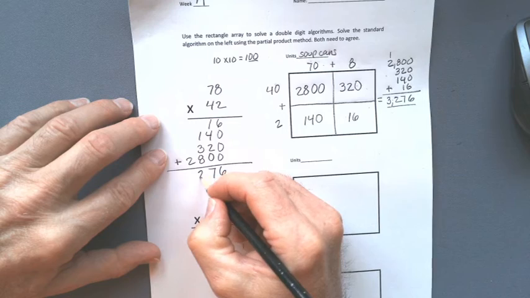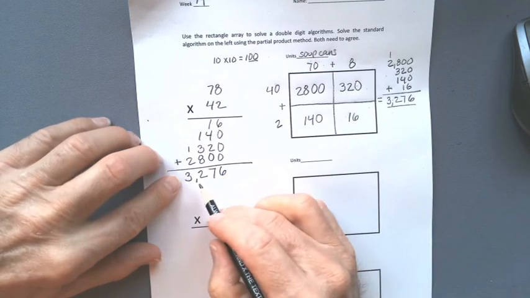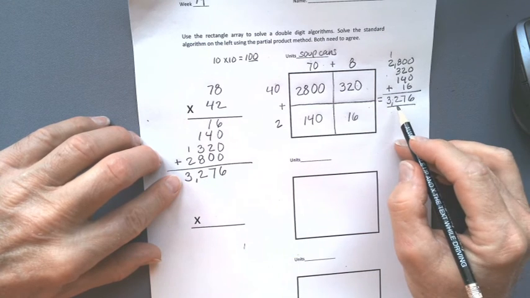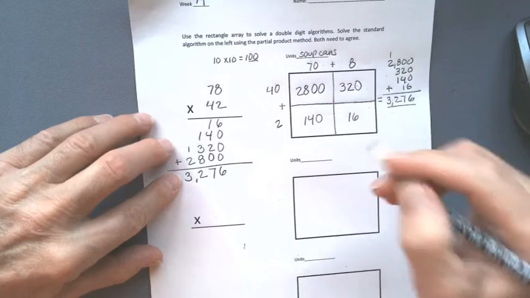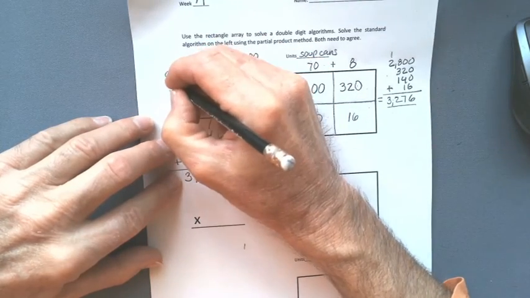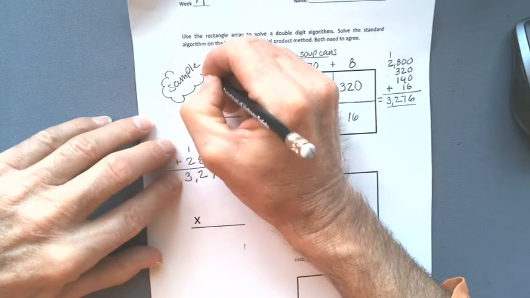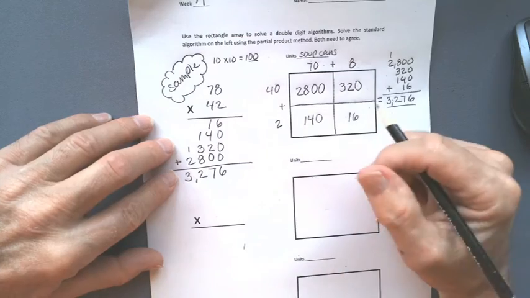Again, we're adding, so we're going to go ahead and do our carrying over. And I get 3,276. Over here I get 3,276. So here's our sample. There's 2 more in here and 3 more in the back.